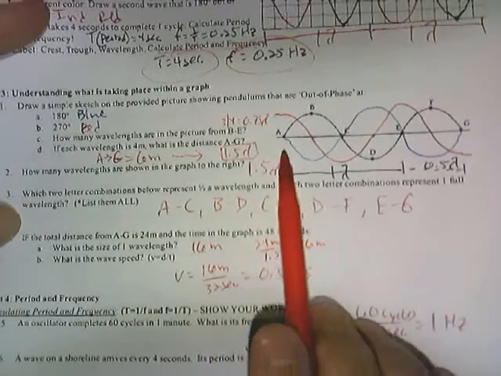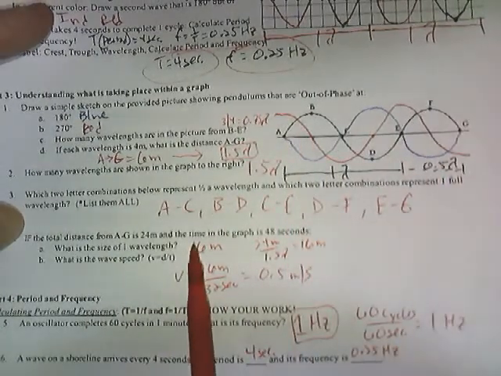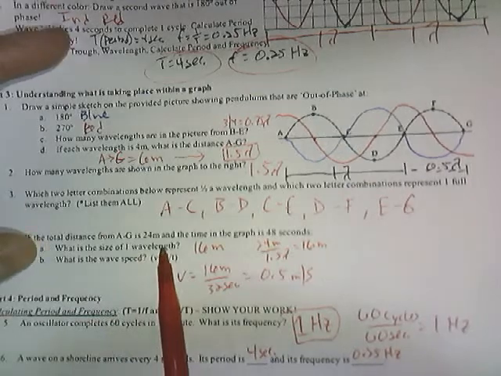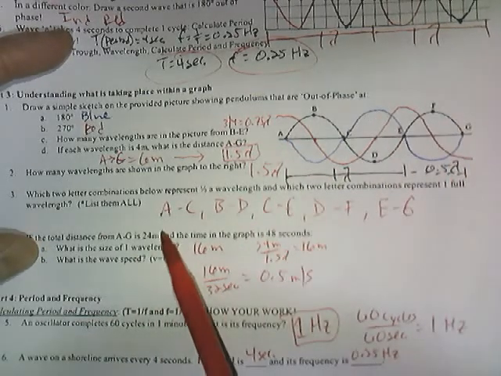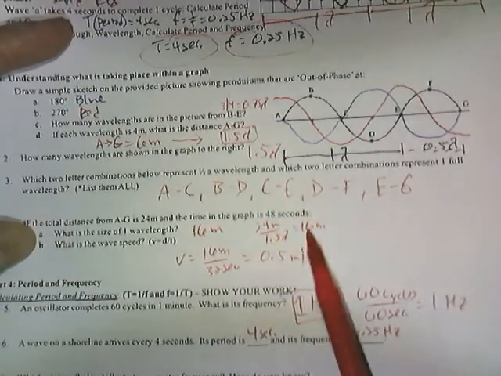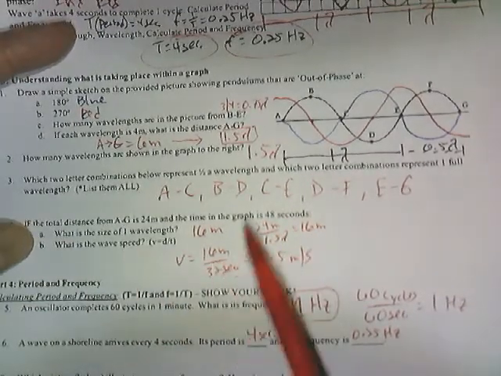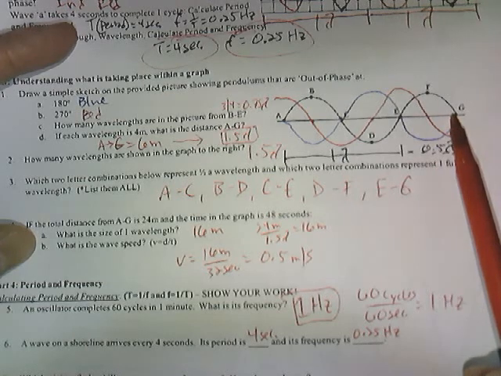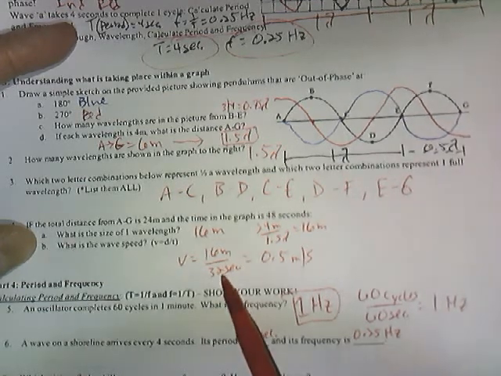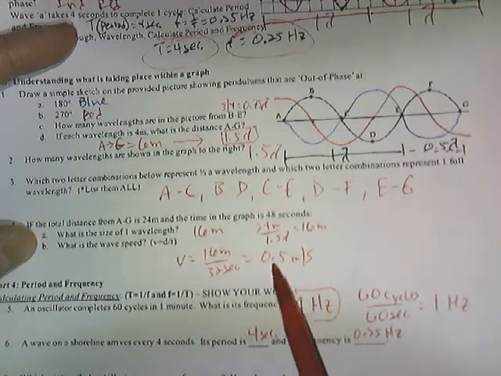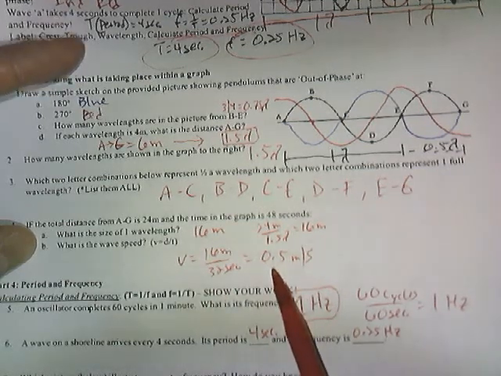If the distance from A to G is 24 meters, and the time is 48 seconds, what's the size of one wavelength? Well, this is 1.5, so I could take 24 divided by 1.5, and I find it's 16 meters. And the wave speed, well, if the total time is 48 seconds, I can take 48 divided by 1.5, and I find it's 32 seconds. So 16 divided by 32, speed is distance divided by time, is 0.5 meters per second.